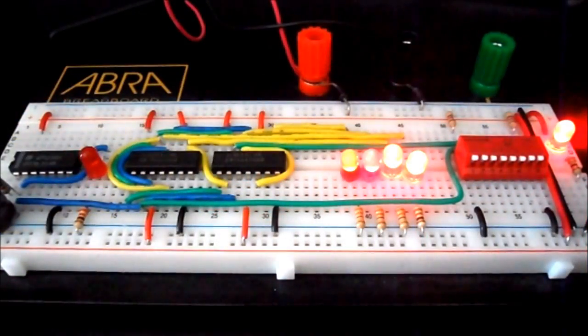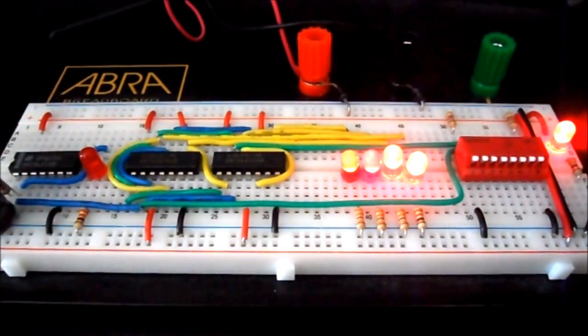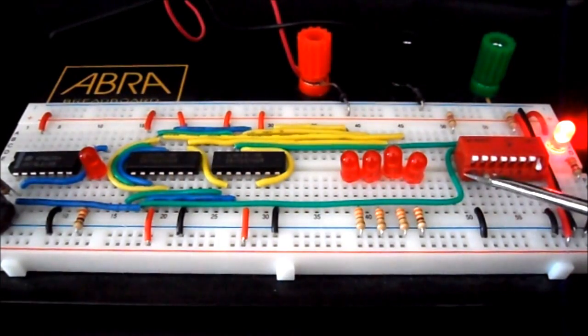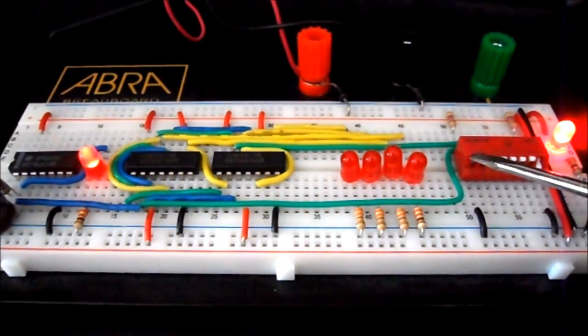So on our lab, what they want us to do, in the first row, we're going to activate the clear line. So that's all our outputs at 0. Now in the next step, they want D to be 1, and our clear line is to be 1.